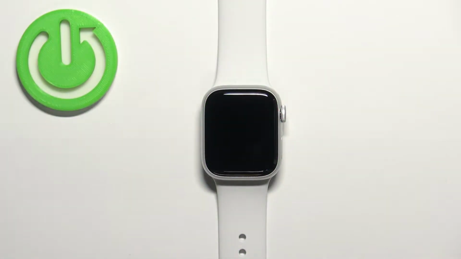Before we start, if you want to install applications on this watch, your watch needs to be connected to the internet and also you will need to be logged in into an Apple ID account on your watch so you can use the Apple App Store.